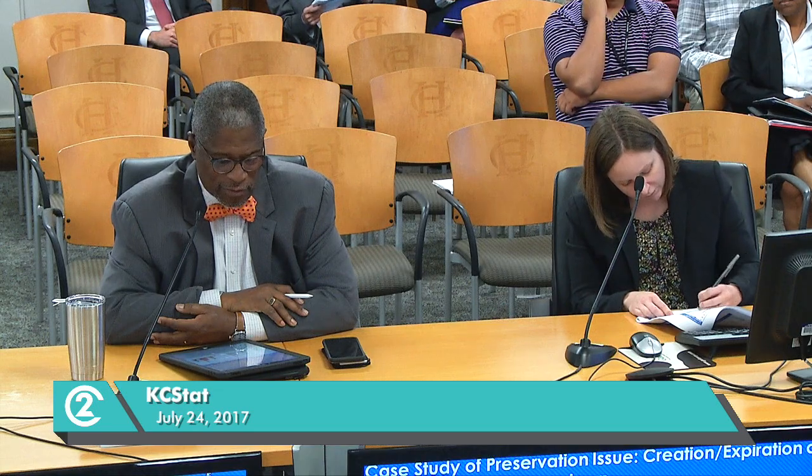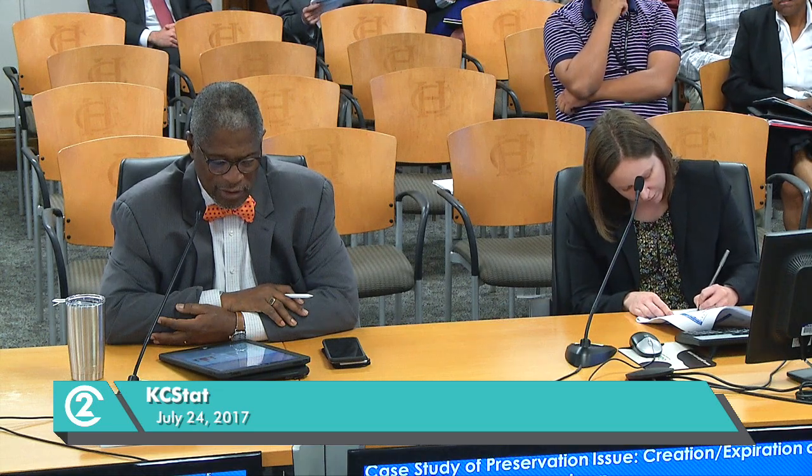So it seems like if these units are expiring, we're certainly not in less need of the affordable housing. So what happens to the people there? Well, in many instances, the rent goes up $300 or $400 a month, and they can't afford that because their income is not going up. So they are left to go elsewhere.